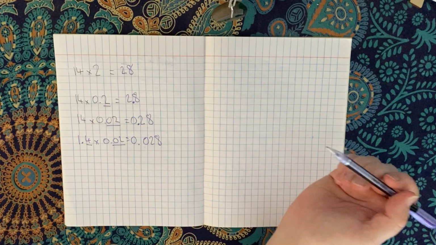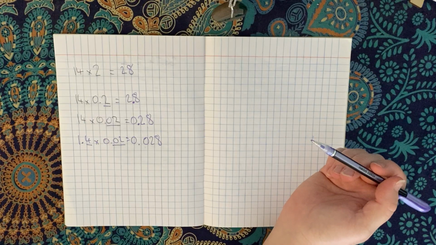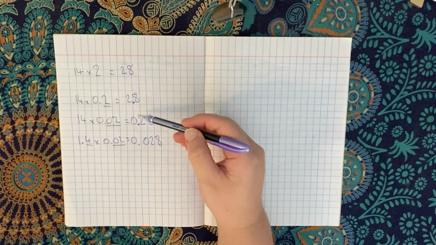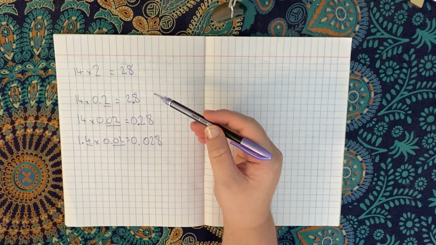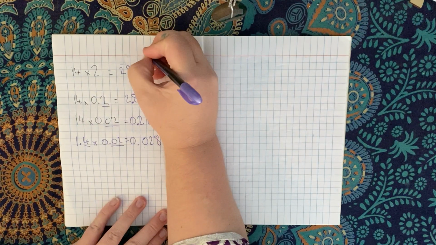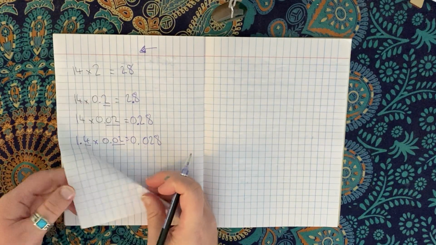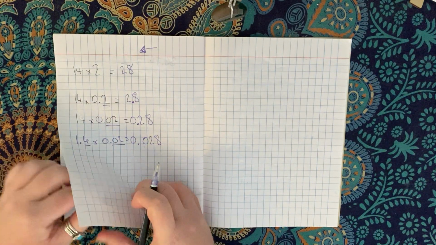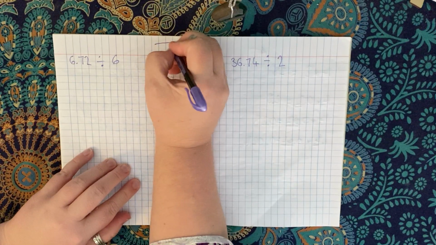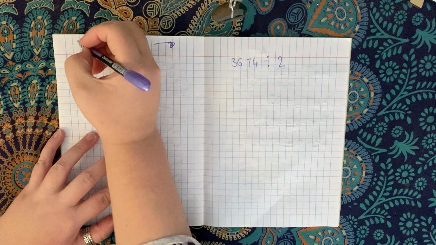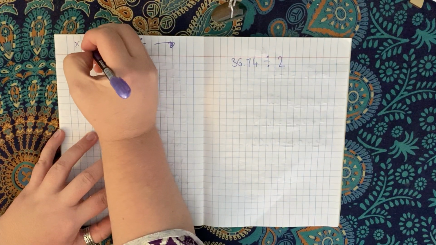So if this is how multiplying by decimals works, then dividing by decimals is going to be the opposite, right? So instead of making the number smaller every time, I'm actually going to make the number bigger. So I have been moving the decimal place to the left. So this time, let's flick back to my questions. I'm going to be moving the decimal place to the right because I'm dividing. So when you multiply, you move it to the left.